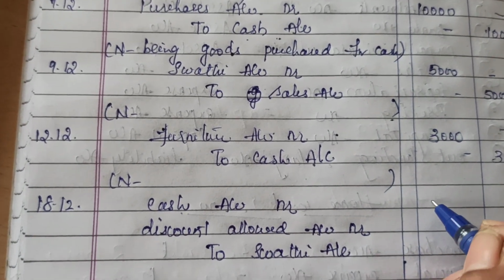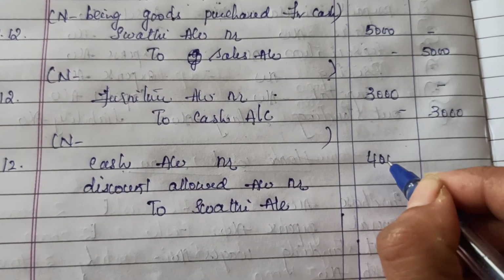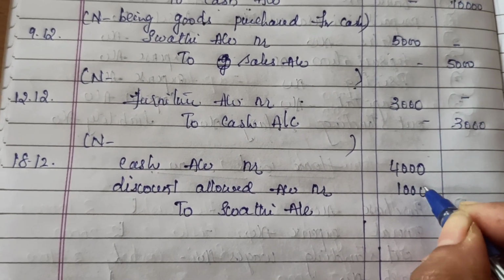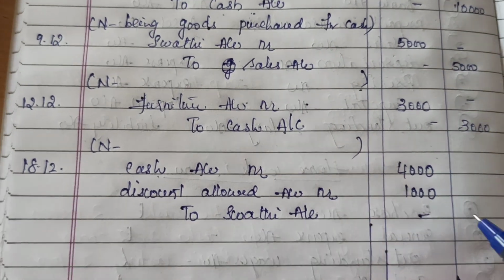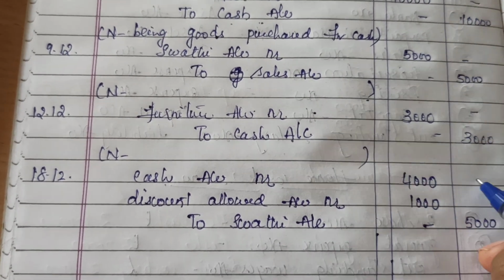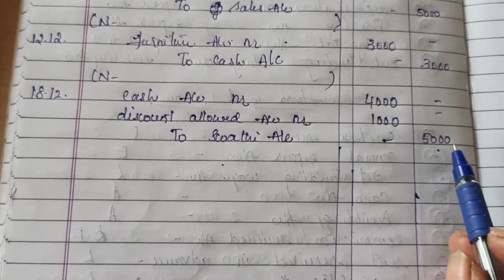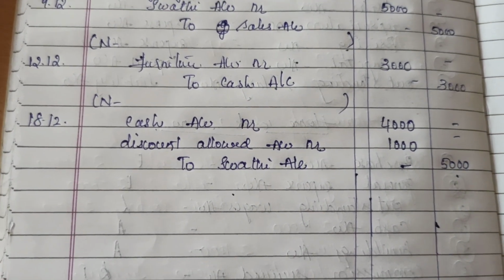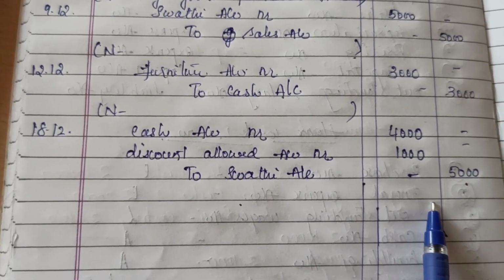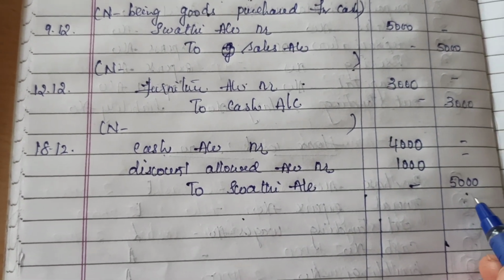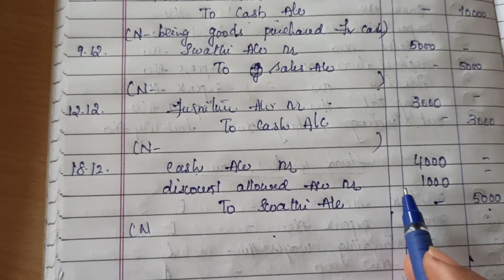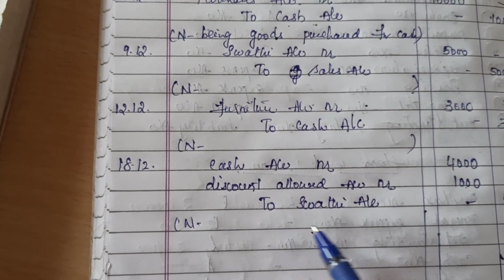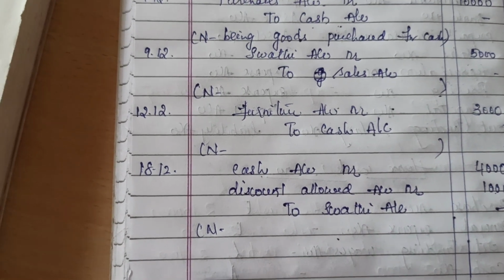How much cash did we receive? We received only 4000. But how much is her account? 5000. 1000 has not come. 1000 becomes a loss, on the debit side as discount. On the credit side, how much do we have to close in Swati account? 5000 we have to close. Because if you write 4000, the balance will still show 1000 pending, but Swati is not going to pay that 1000. We have settled the account, that's why the remaining 1000 will go to discount. Narration same way: cash received from Swati for full settlement we have to write.